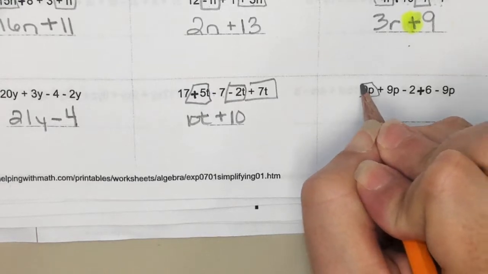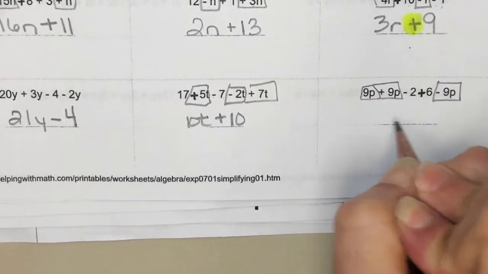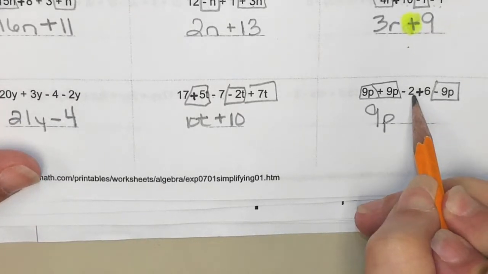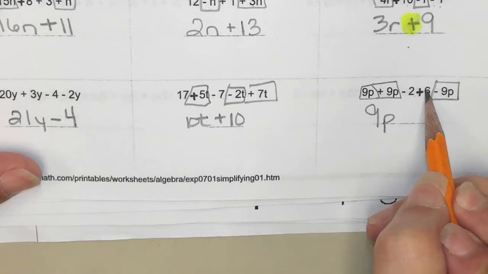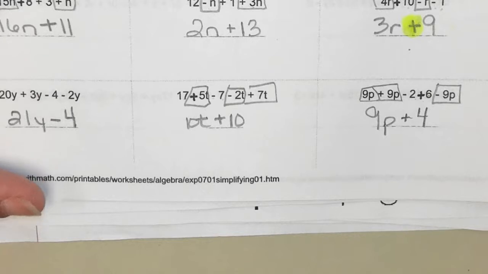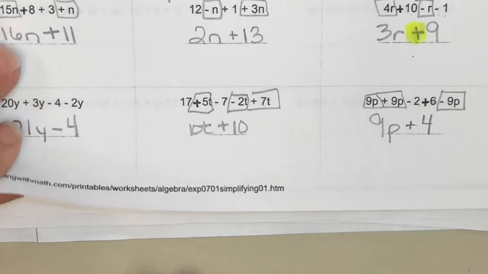Okay. 9p plus 9p is 18p. Minus 9p is 9p. Now, if you're at negative 2 and you add 6, you're at positive 4. Positives are the same as pluses. Negatives are the same as minuses. It's just that we're just now starting negatives and all that. Okay, on the back. This is where they got trickier. You guys have got to be able to do this. Here we go.